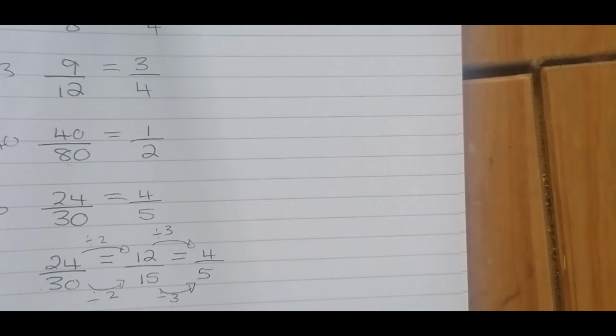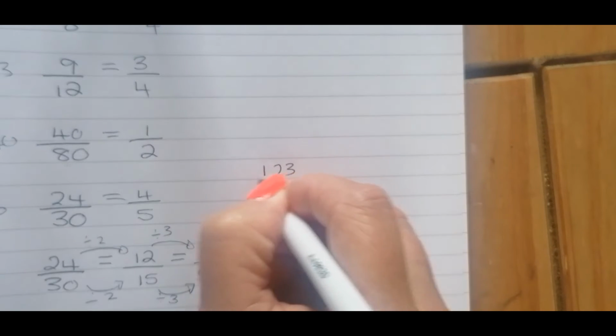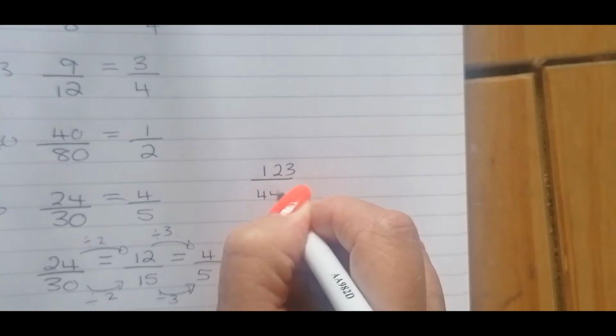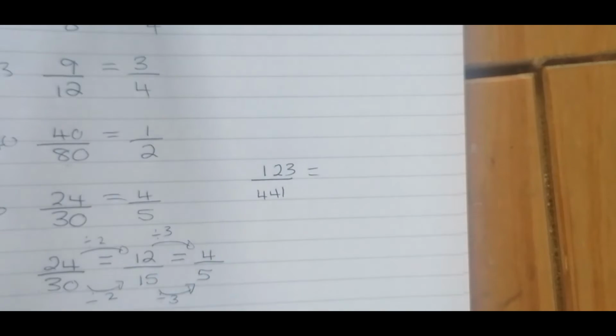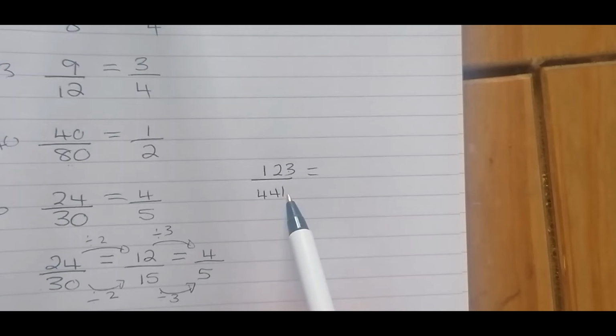Let's try some more of them. Let's try 123 over 441. This is a bigger number. So looking at these two numbers, these are odd numbers, so they can't be divided by 2, not to get a whole number. So can they be divided by 3?